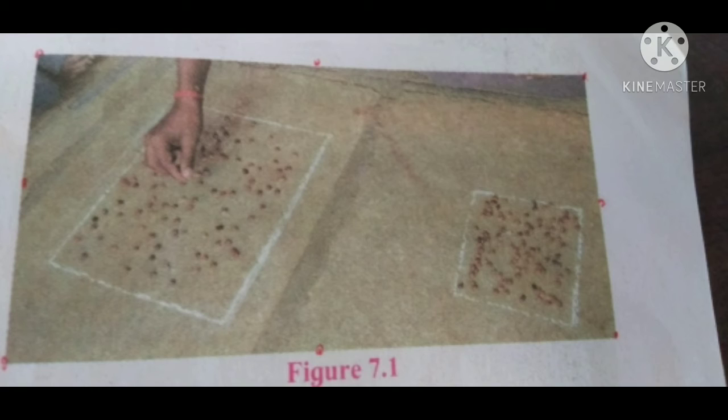Now answer the following questions. In which of the squares can the grains of chowli be easily scattered?